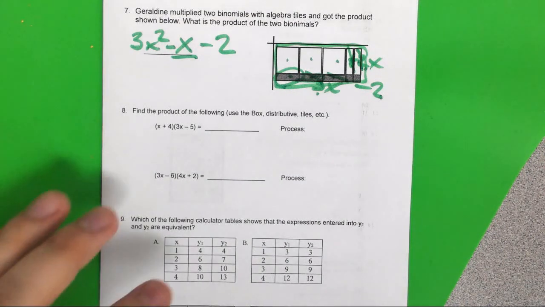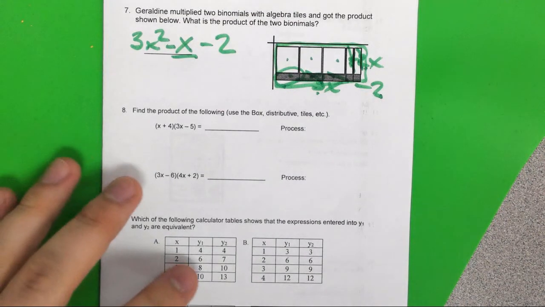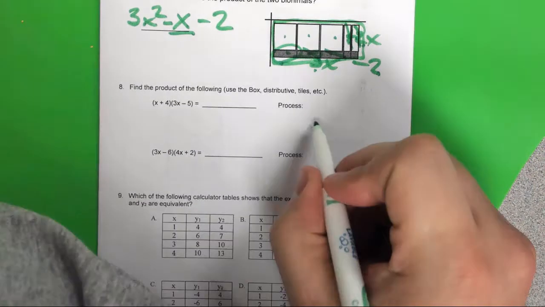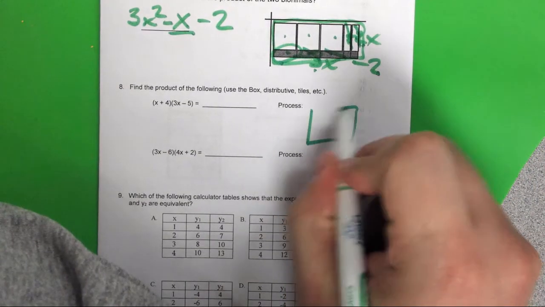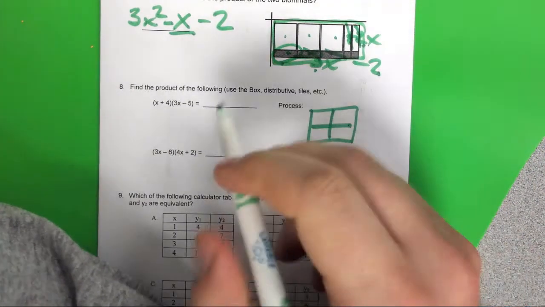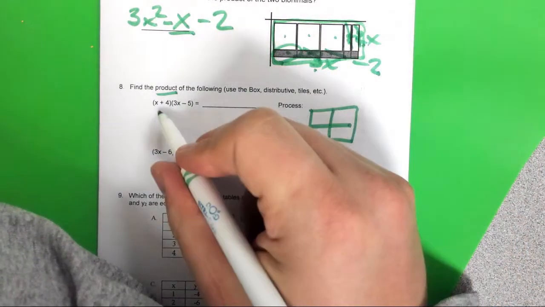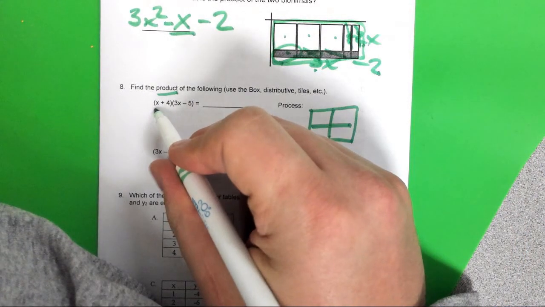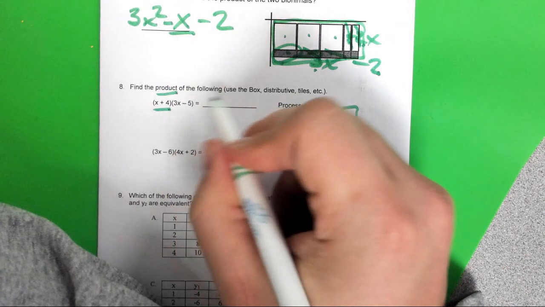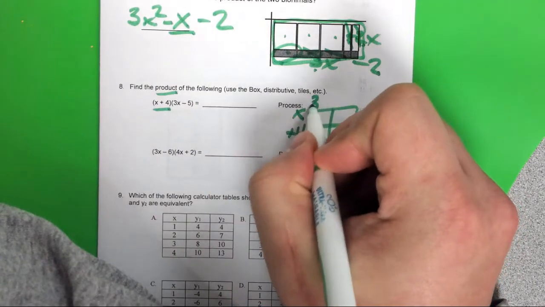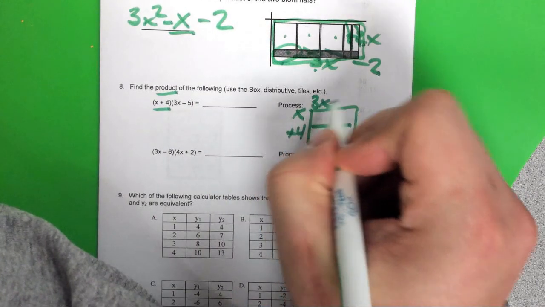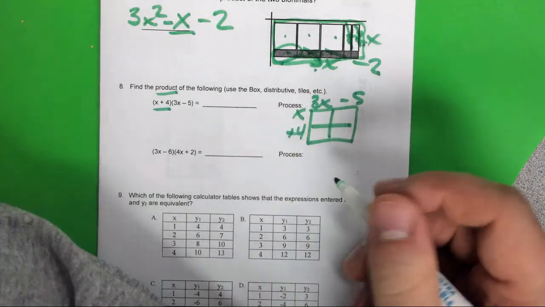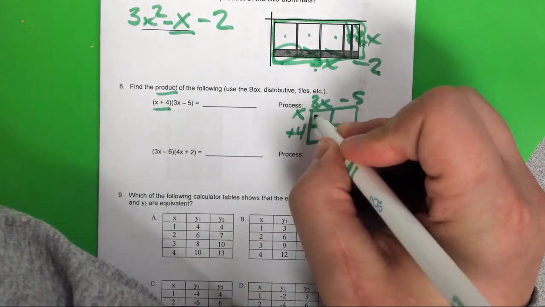Number 8. This is another good one. Number 8 is the box. We're multiplying. Find the product, right? Product means we're going to multiply them out. Here I've got x plus 4, so I'll go x and then plus 4. Right here I've got 3x minus 5 is my other factor, so 3x minus 5. So then from there I just need to multiply. X times 3x is 3x squared.